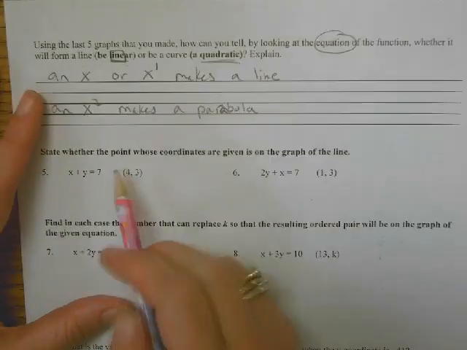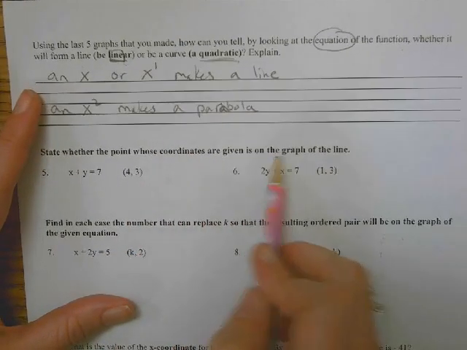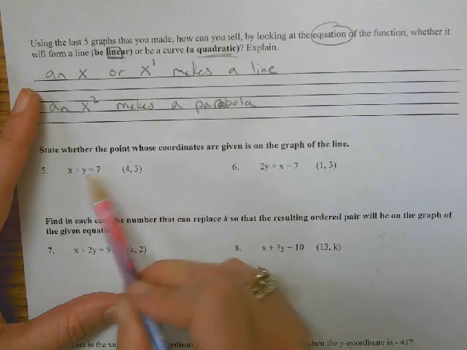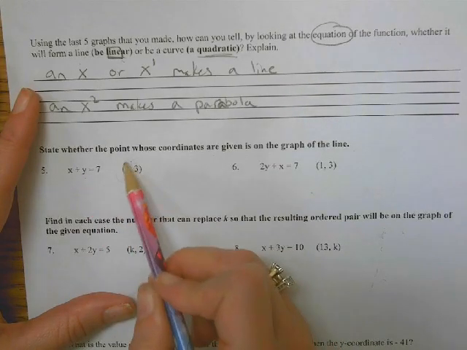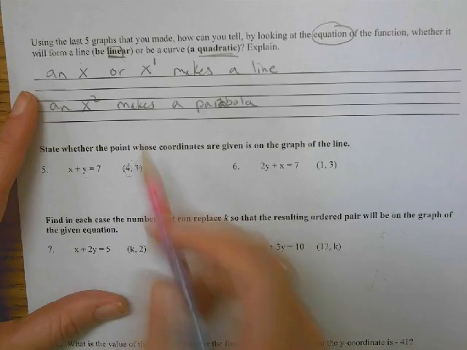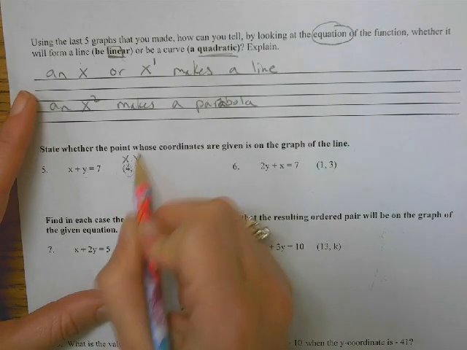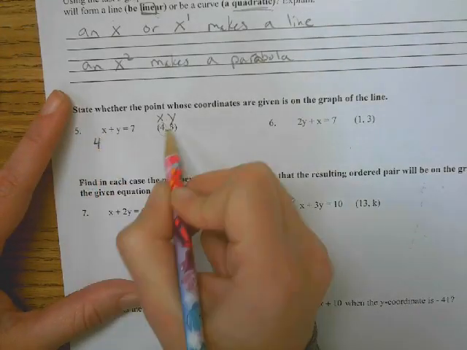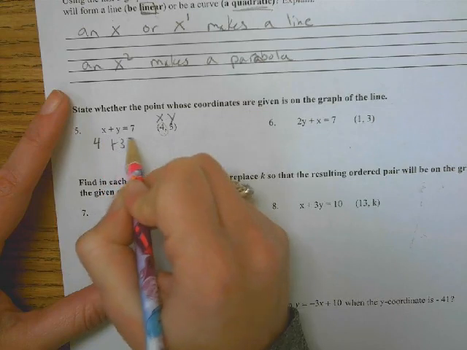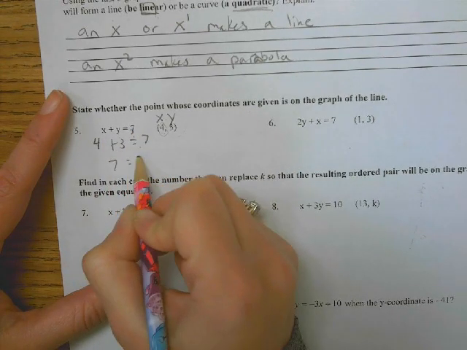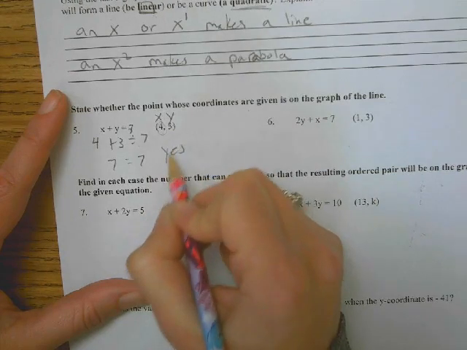So state whether the point whose coordinates are given is on the graph of the line. So if this is on the line, that means it works in this equation, which means if I dropped a 4 into the machine, it would spit out a 3. So this is in x's position, this is in y's position. It's an ordered pair. So the 4 goes in for the x, the 3 goes in for the y. So I'm checking to see, is 4 plus 3 7? Yes, it is. So this answer is yes.